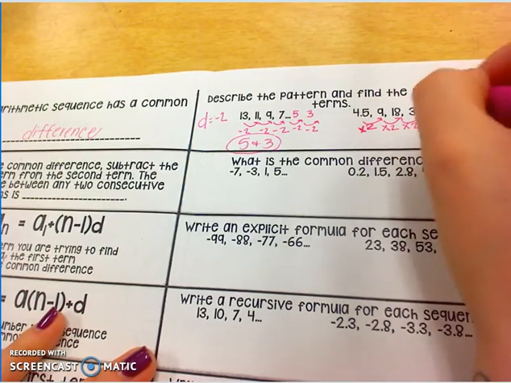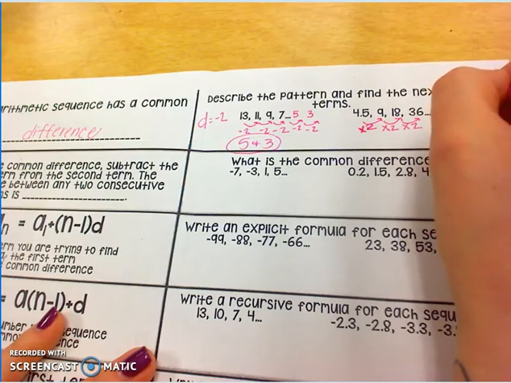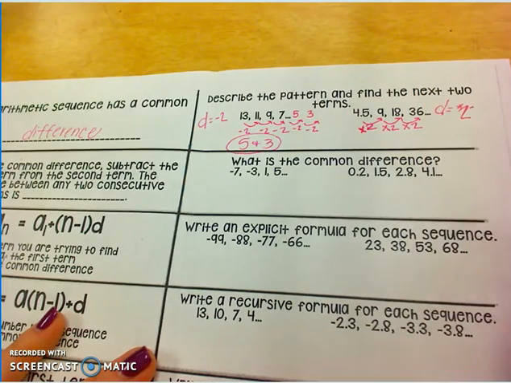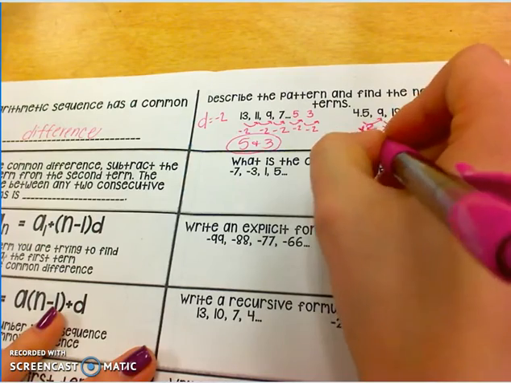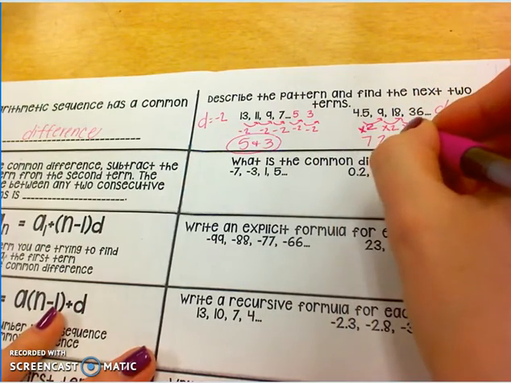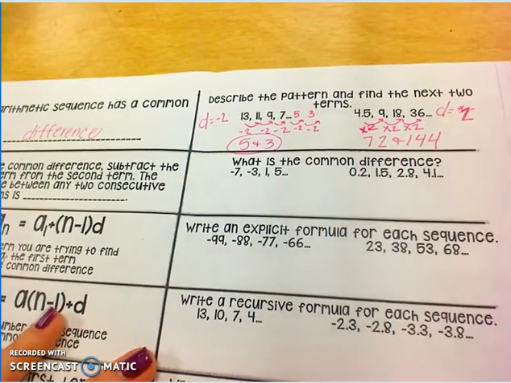So that common difference is multiplying by 2. Now the next two terms, 36 times 2 is 72, and 72 times 2 is 144.